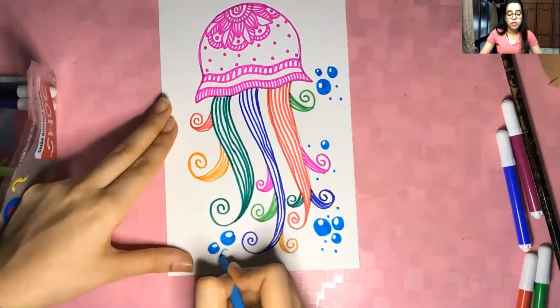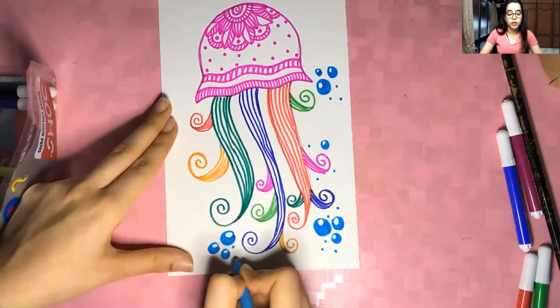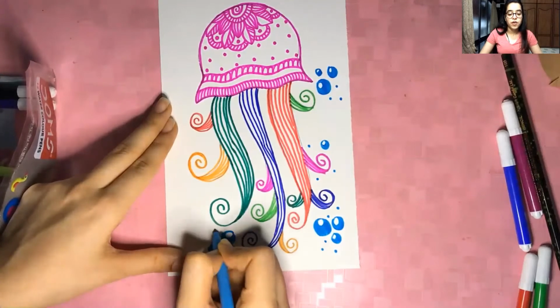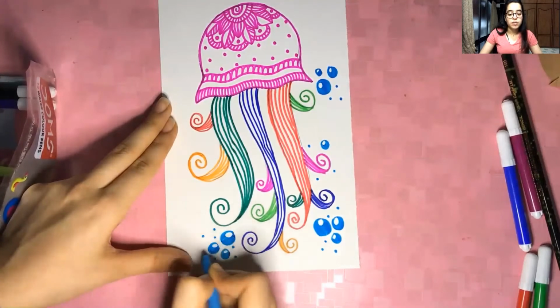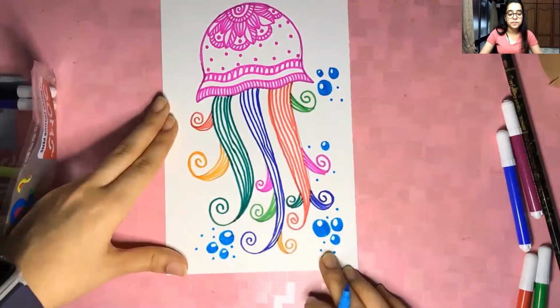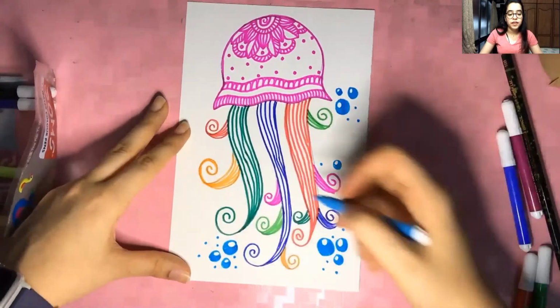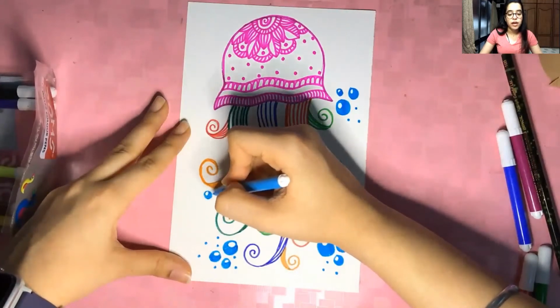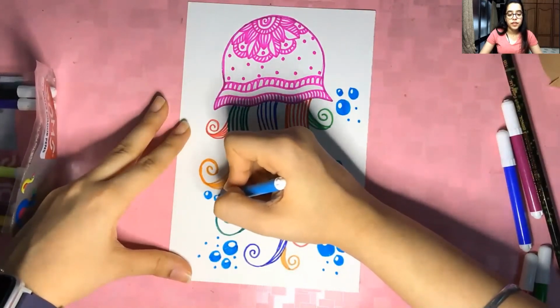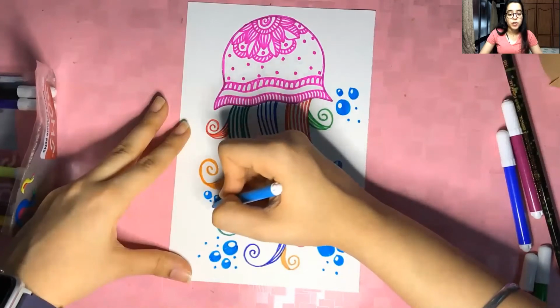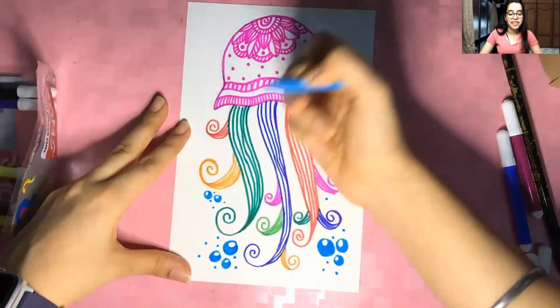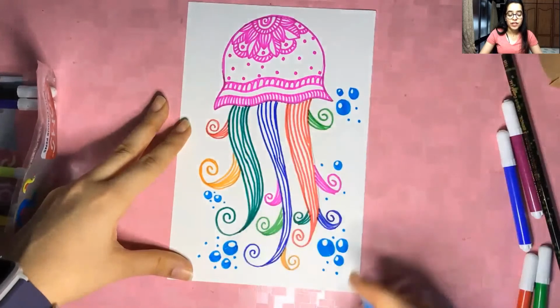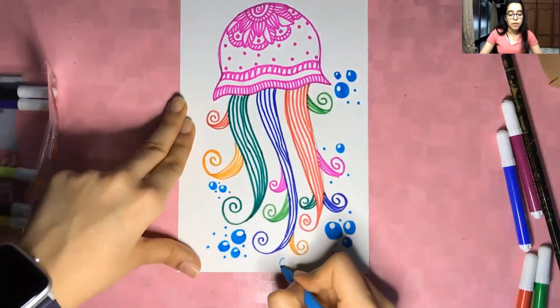Just the similar process, and we are just adding random bubbles around our octopus now. You can also add tiny dots around it, as I said. Let's add a few more over here, just randomly. We're just depicting that this octopus is underwater, and we're adding more and more bubbles around it.